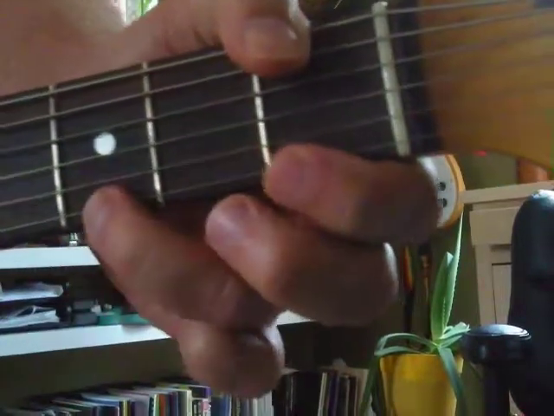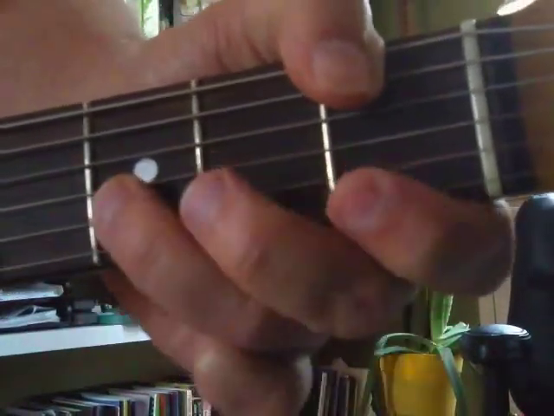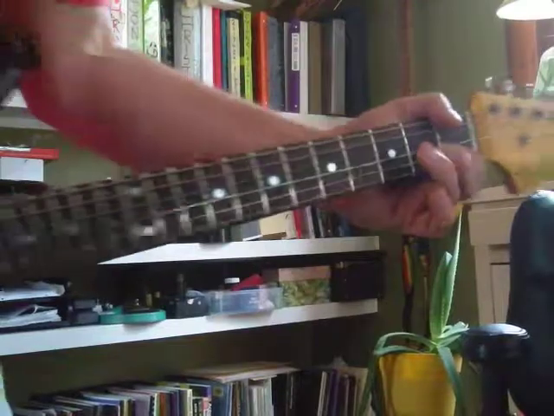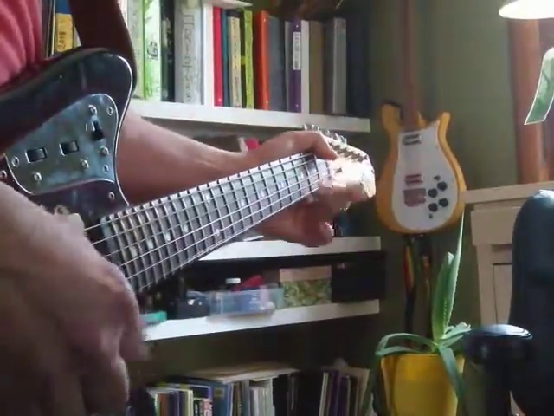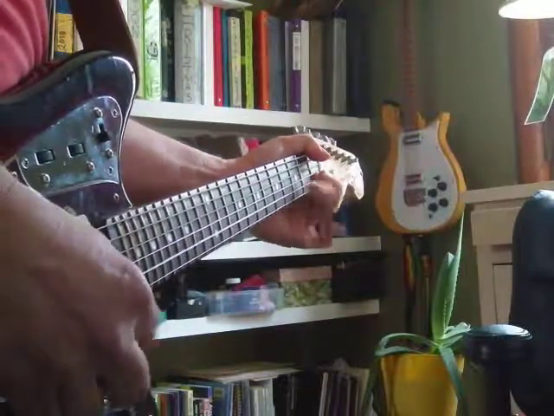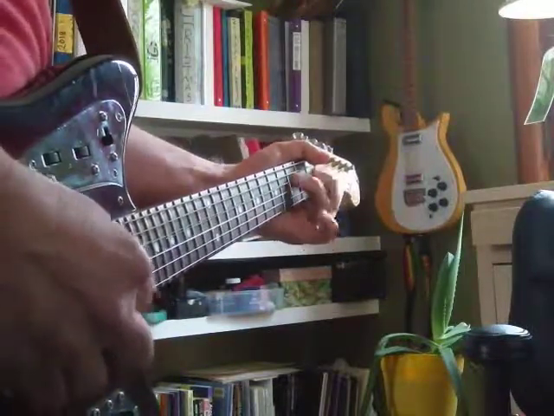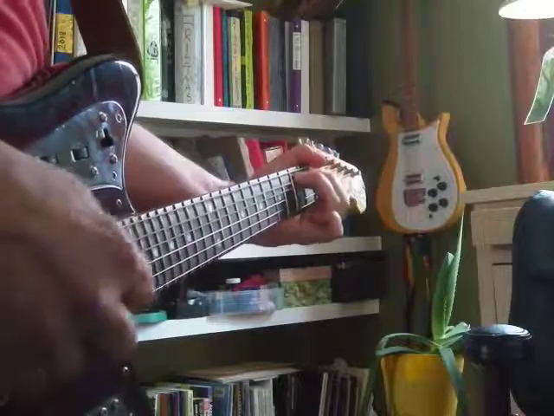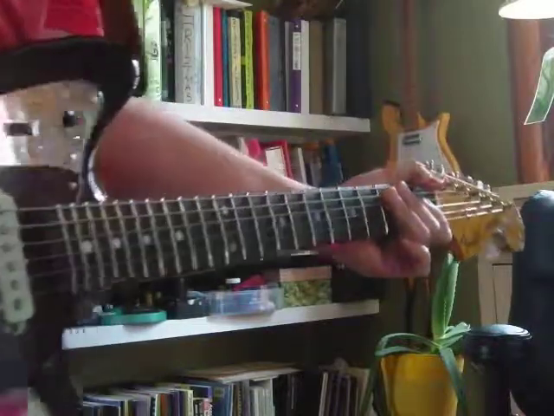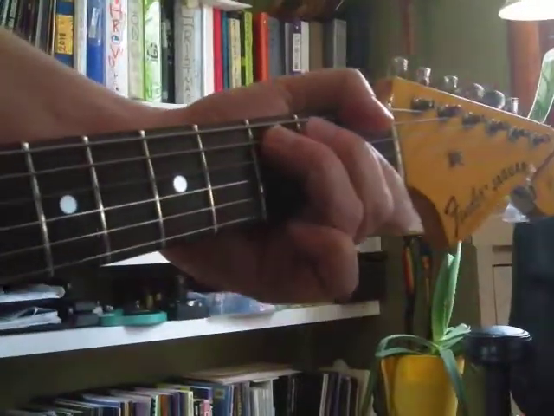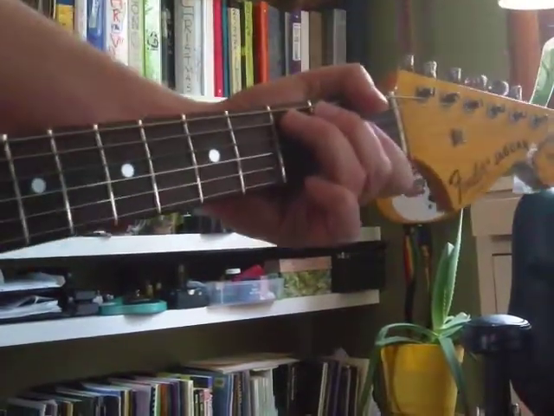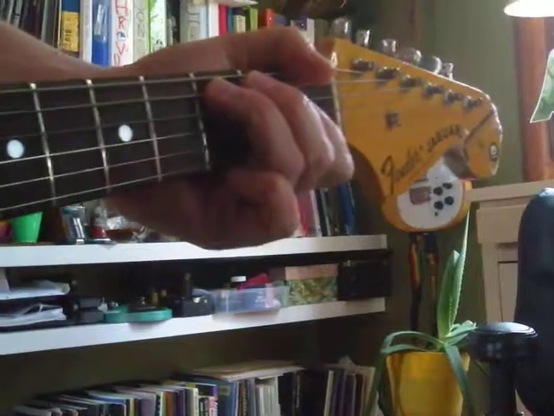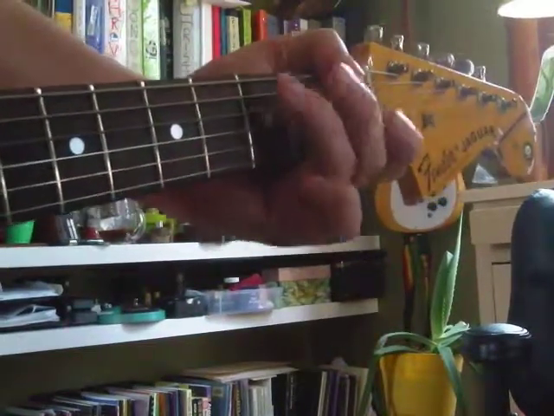I went C, D, open E, F, G, F, E, D, C. And we can also go lower from this root C. It's good to hit the root and acknowledge the root and show that you understand the C is the root of the key. So it's good to listen for the root.